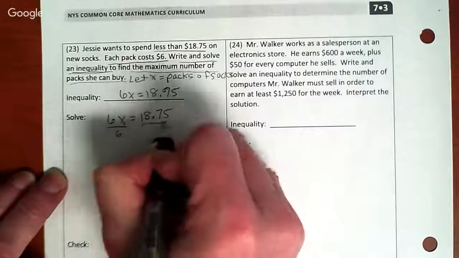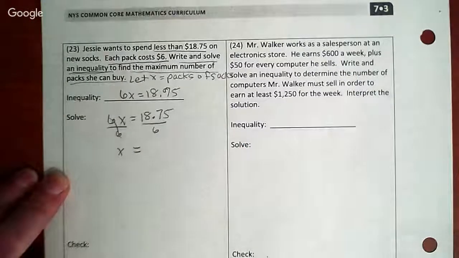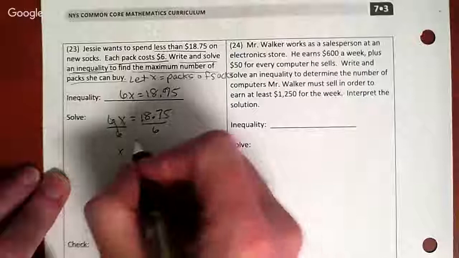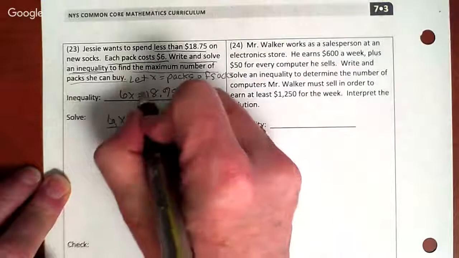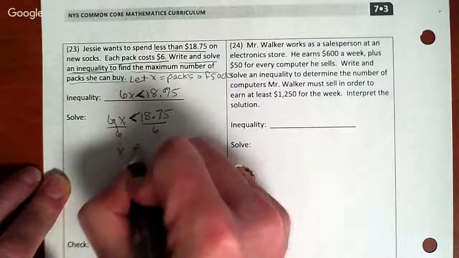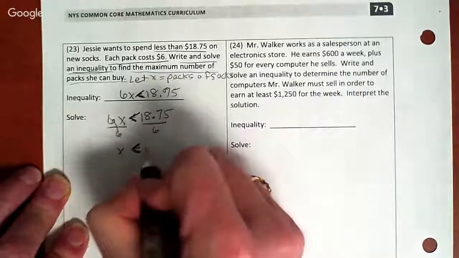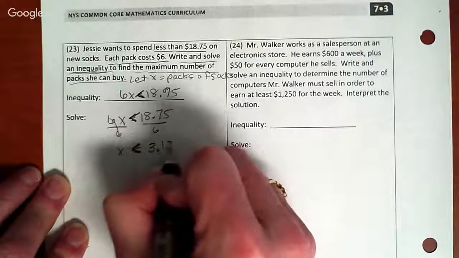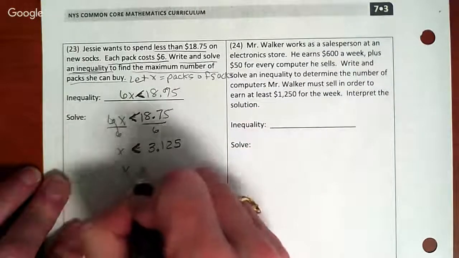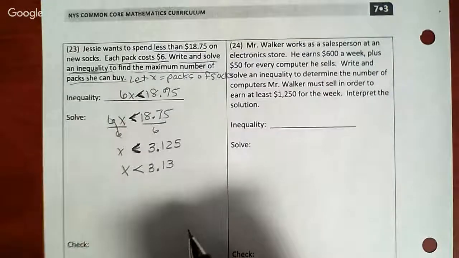Divide both sides by 6. So x equals $3. Oops, not even equals, guys. Got to be less than. Sorry. Gotta be less than, Mrs. Smythe. Oh, bad, Mrs. Smythe. Has to be less than 3.125, or x has to be less than 3.13.